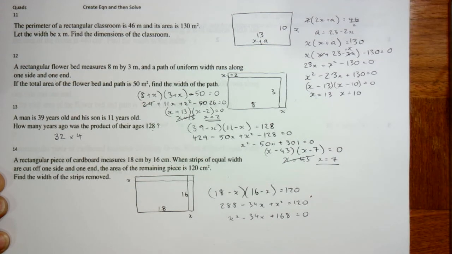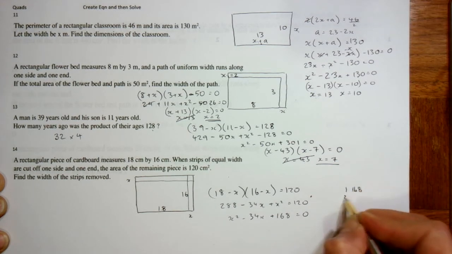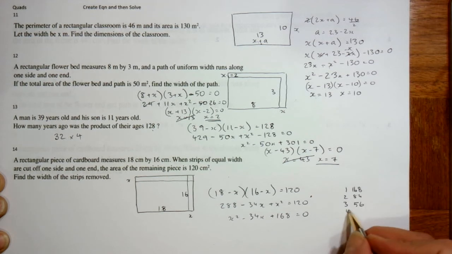168 is 1 and 168, 2 and 84, 3 and 56, 4 and 42. 5 doesn't work. 6 does, because we can double that one or that one. 6 and 28.